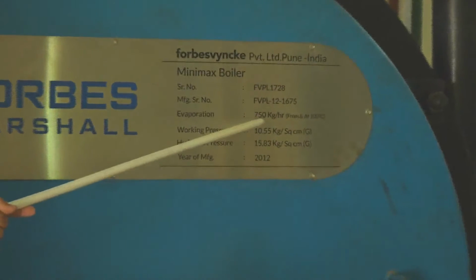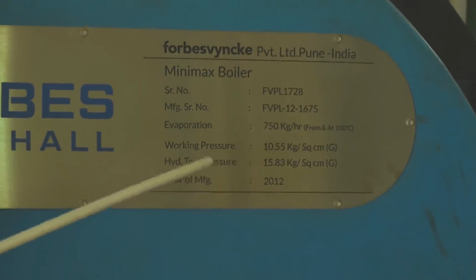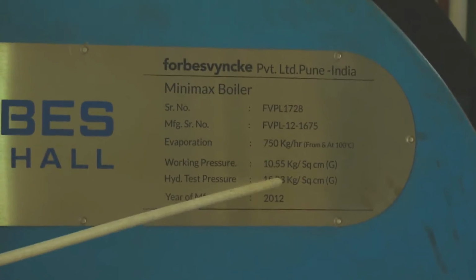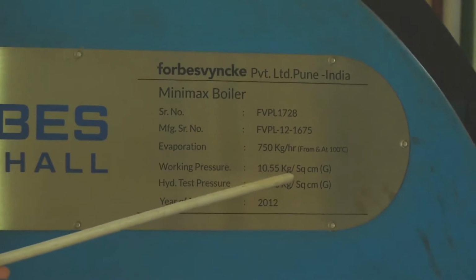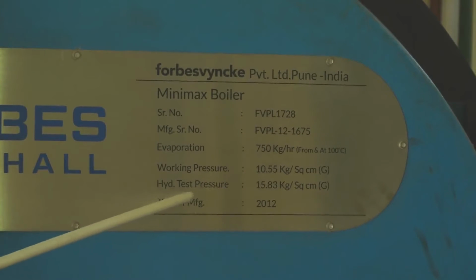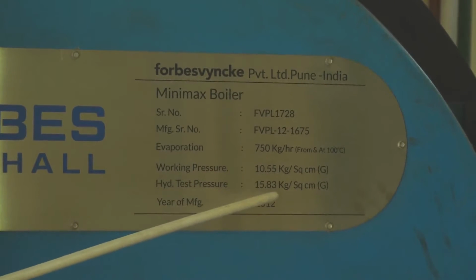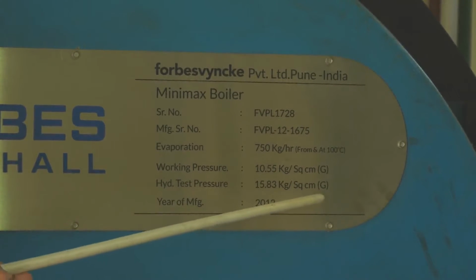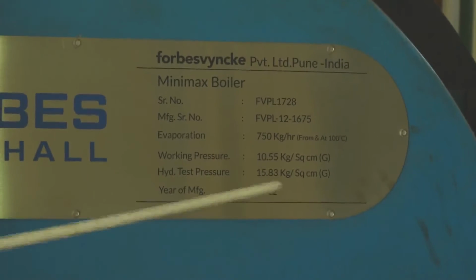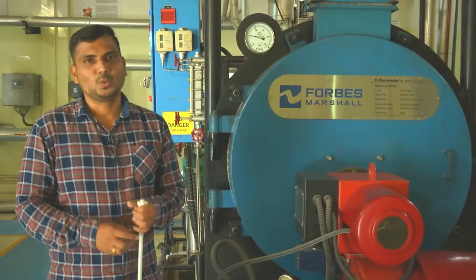Evaporation rate is 750 kg per hour. Working pressure is 10.5 kg per square centimeter. Hydraulic test pressure is 15.83 kg per square centimeter. Year of manufacturing 2012.